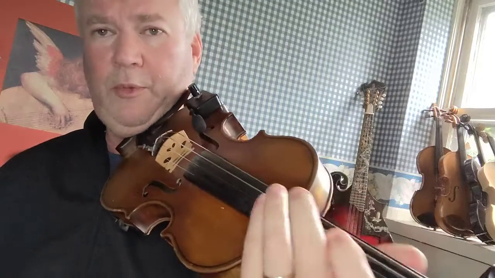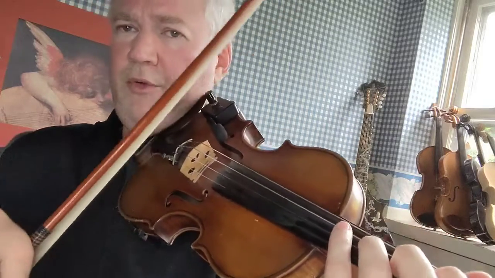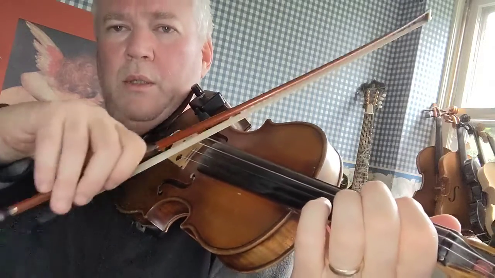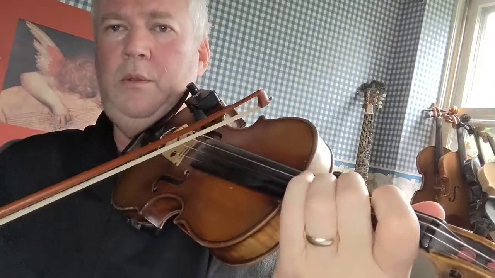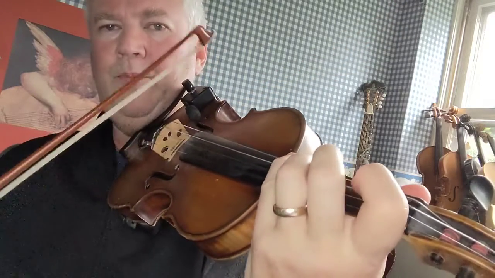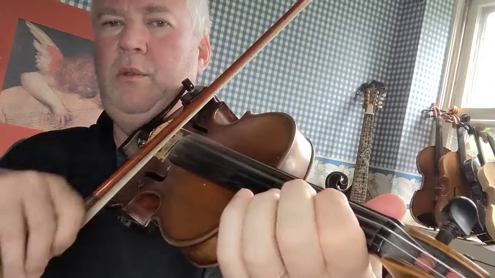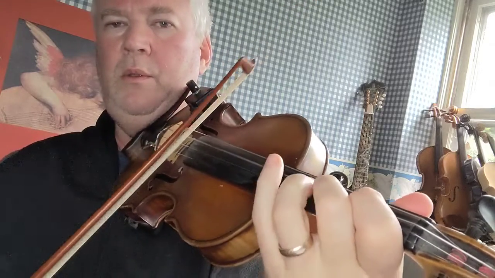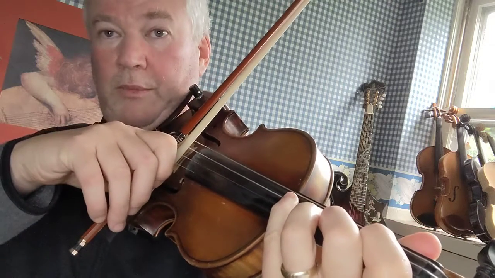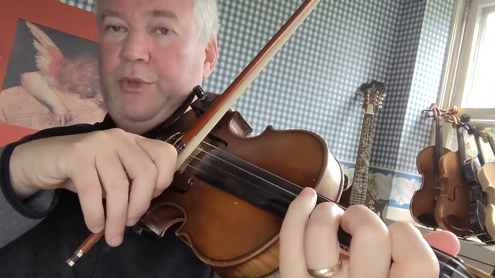So the whole scale from the beginning, I'll just say the intervals. Root, whole, half, whole, whole, half. Now that becomes a root again.